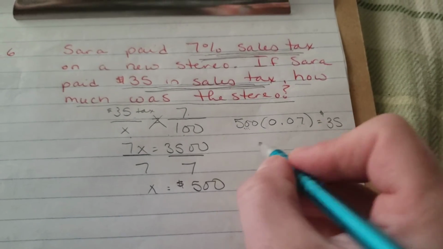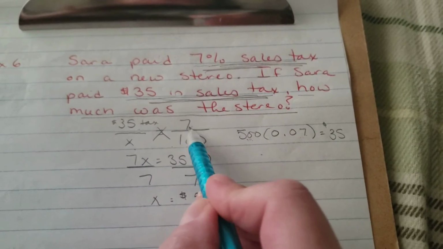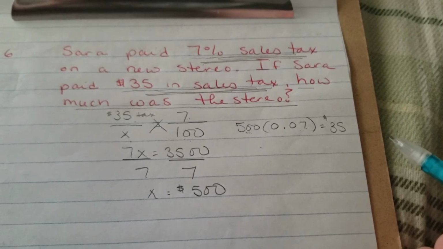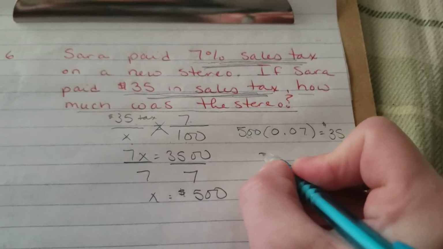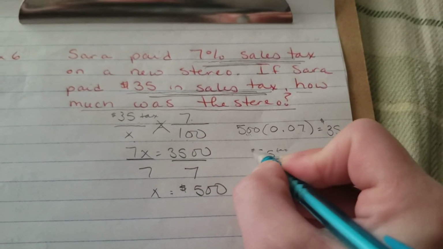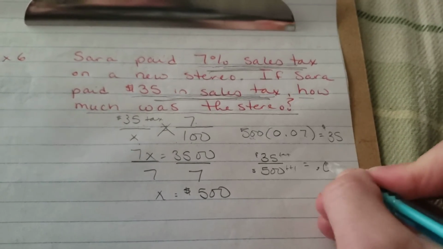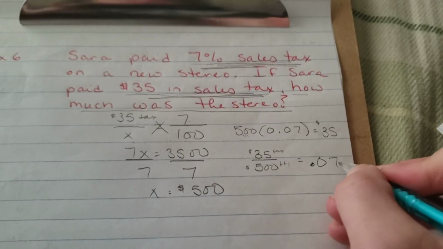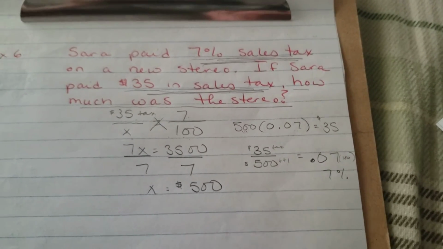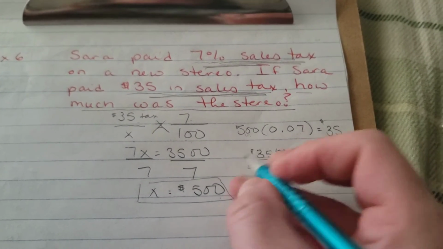I could also plug it back into the problem. The 35 over 500 equals 7 over 100. And do my cross products and make sure that they are equivalent. If I just make the fraction, 35 out of 500, 35 that is tax over 500 that is total, and I divide that out, I will get 7/100, which when I multiply that by 100 comes out to 7%.